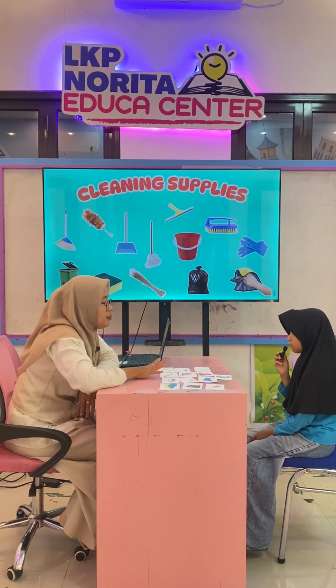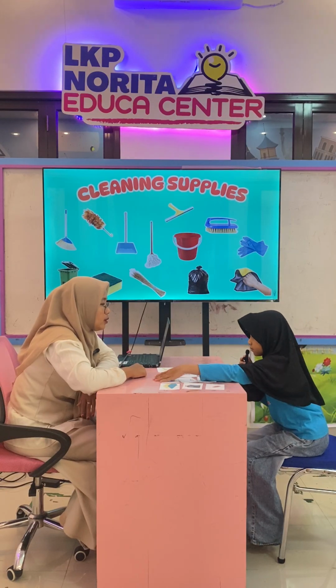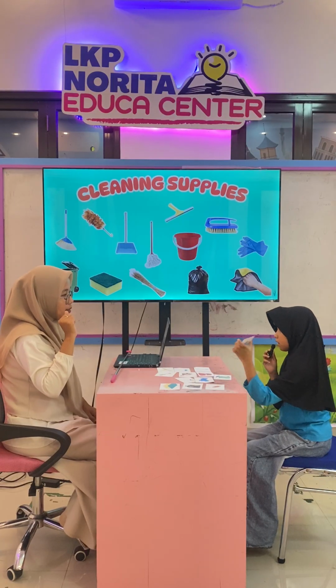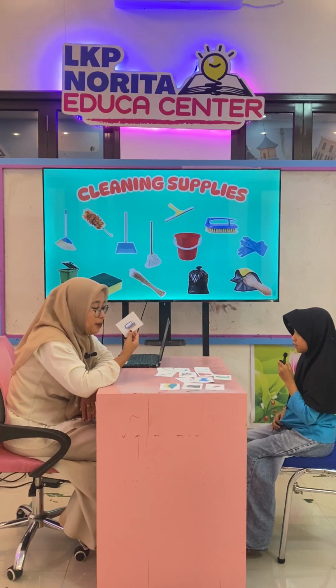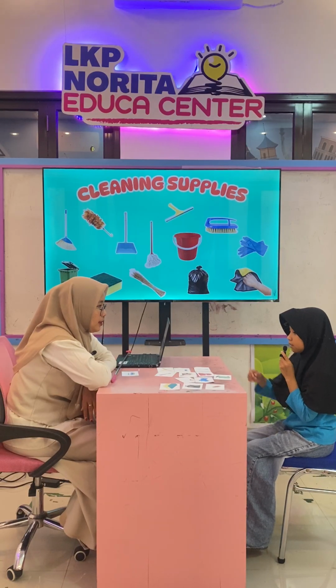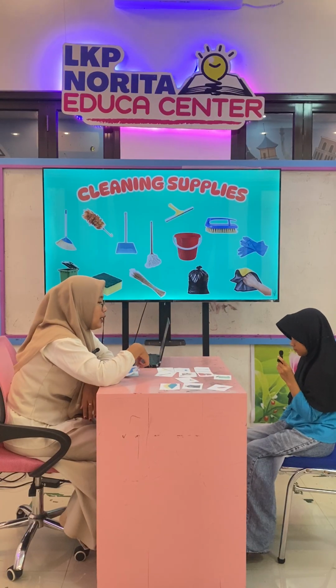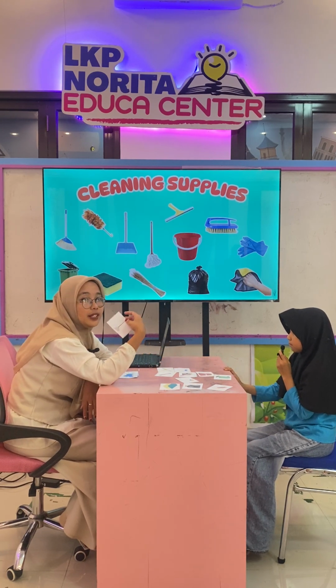Next. Kishan, I have so many pictures here. So please, can you take a scrub brush, please? Yes, miss. Use with your right hands. Right hands. Tangan kanan. Right hands. Yes. Here, miss. Thank you. That's nice. It is scrub brush. And then can you take gloves, please? Yes, miss. Here, miss. All right. Thank you. That's nice. It is gloves. And then can you take mop, please? Yes, miss. Here, miss. All right. That's nice. Thank you. It is mop.